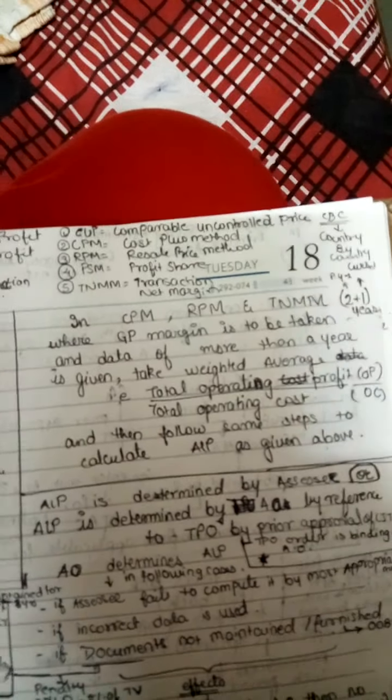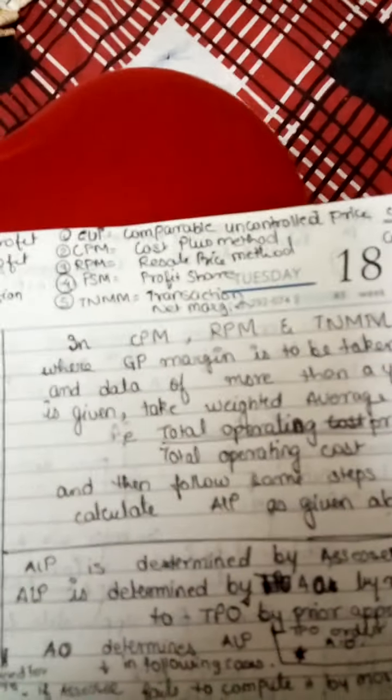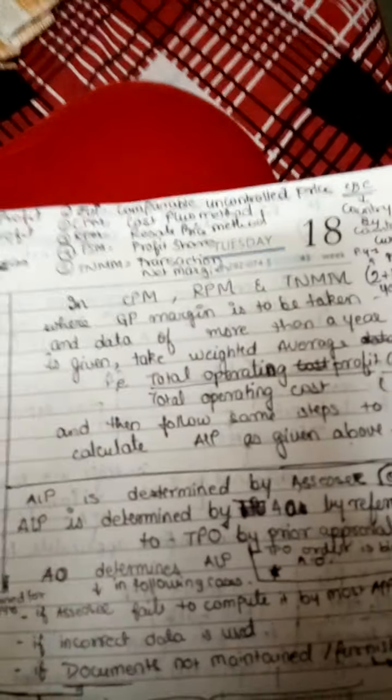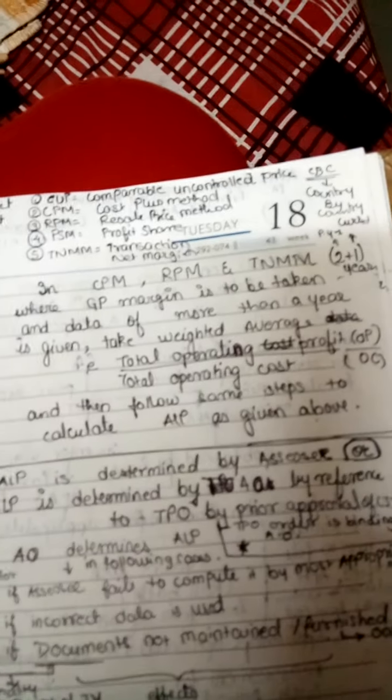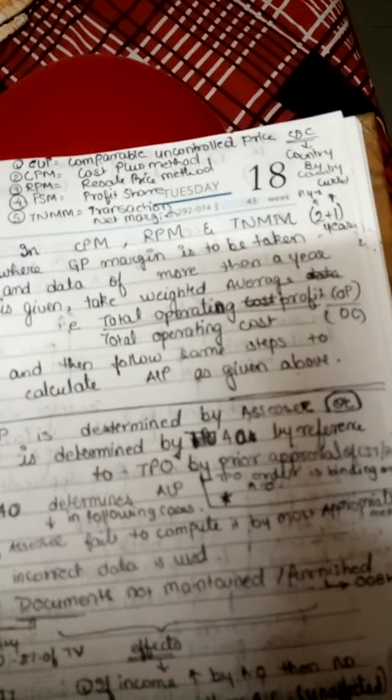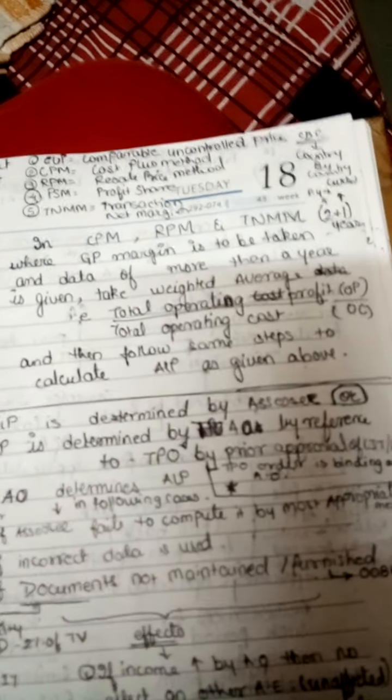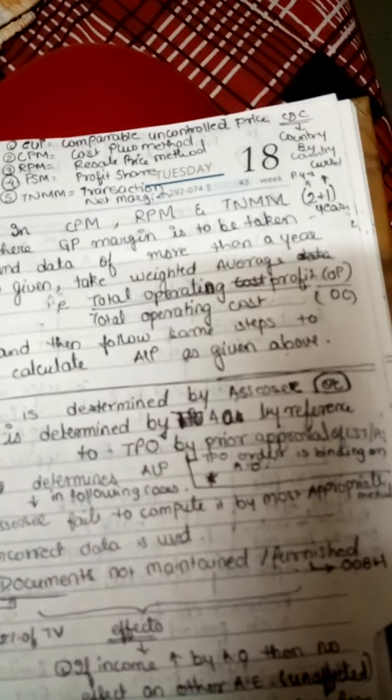Over here in these three methods, you have to take the weighted average of the year, that is current year and previous 2 years.